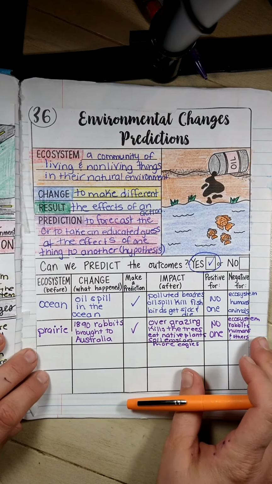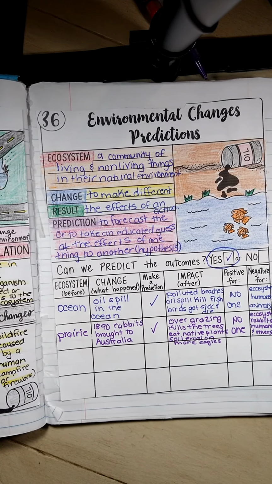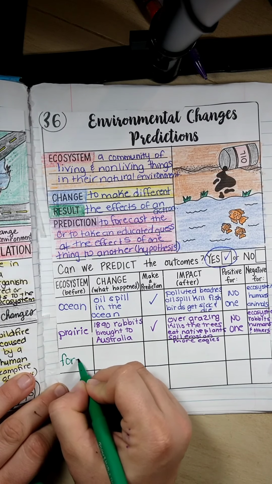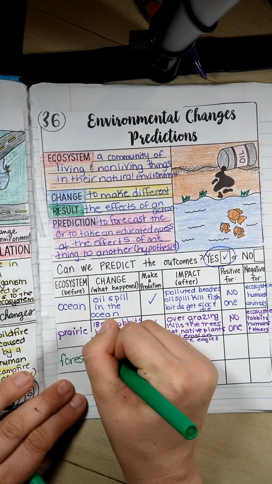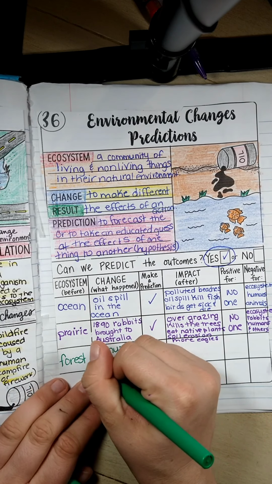Let me move that over so you can see that. Okay. Now the next one. Let me see if I can do some green. Let's do a forest. And they're making a highway in the area. So we talked about earlier what a road could do. A highway brings cars. Cars bring pollution.